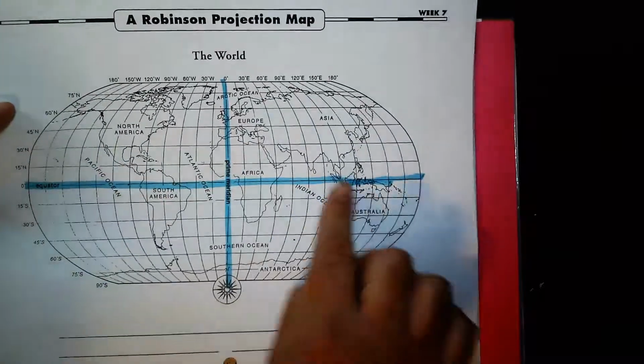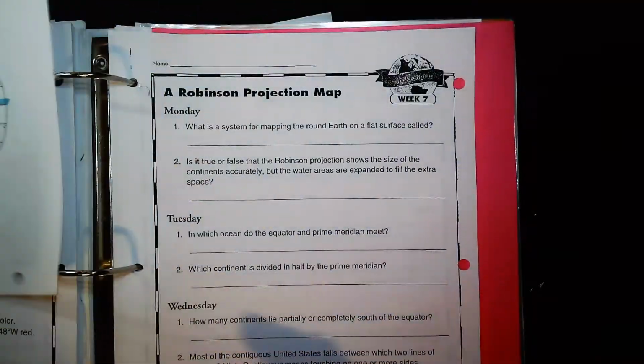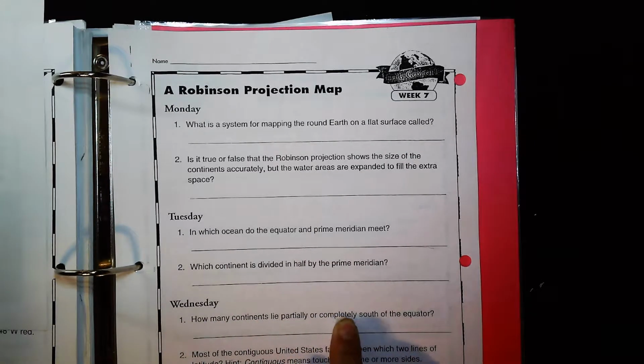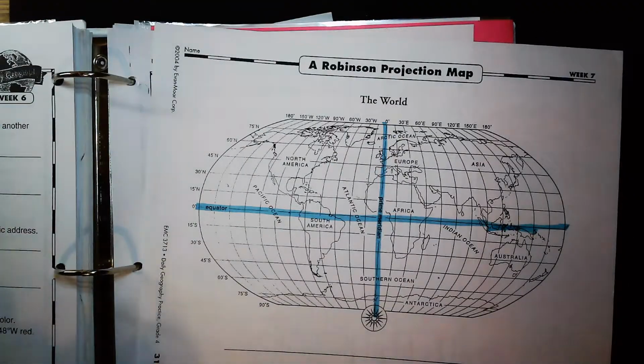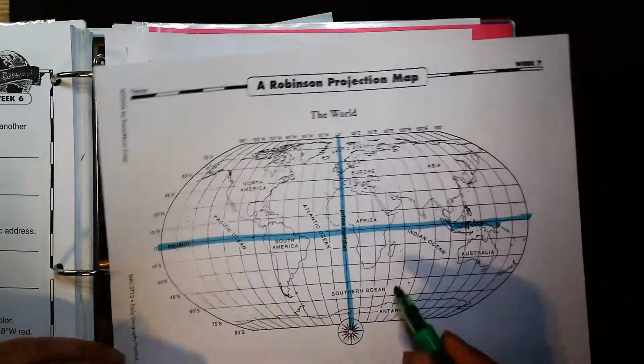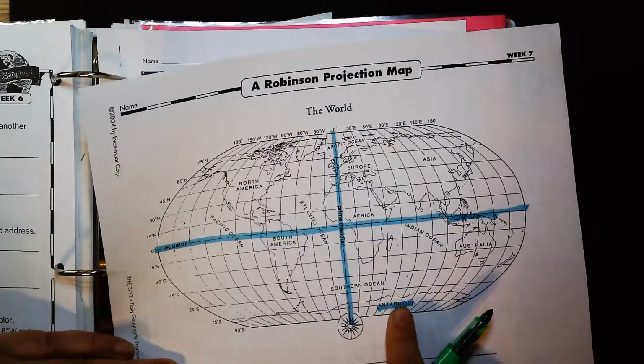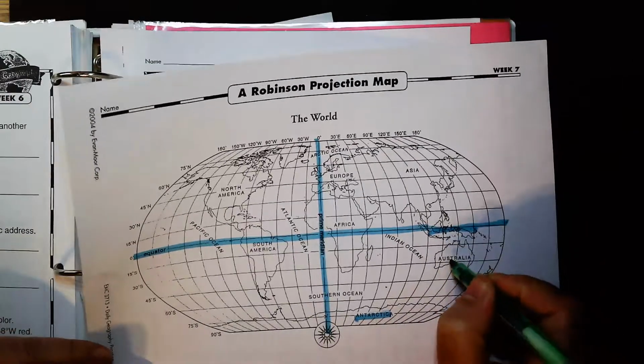Yesterday we highlighted the equator and the prime meridian. And today's question says, how many continents lie partially or completely south of the equator? So anything that's south of the equator. Well, we already know from yesterday that this one's down here. That's below the equator. That's Antarctica. So there's one.